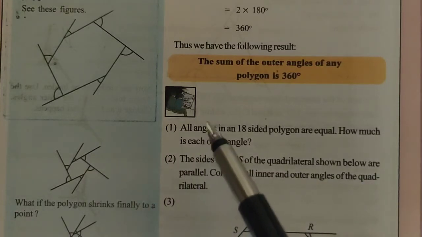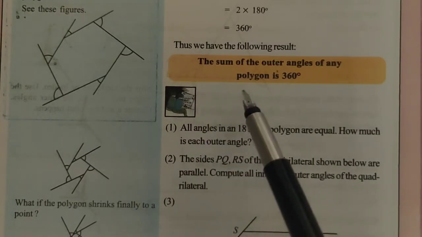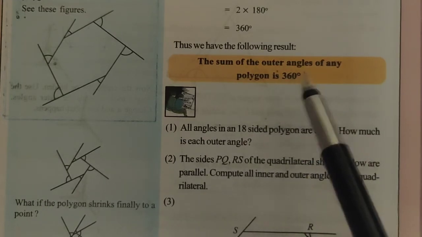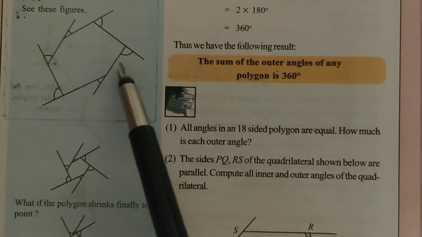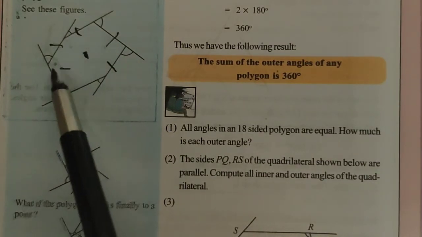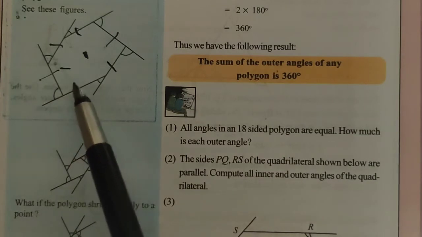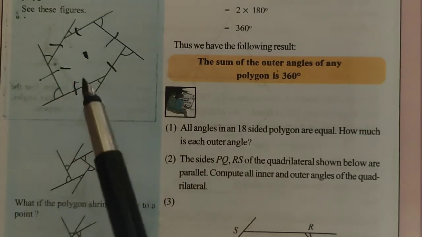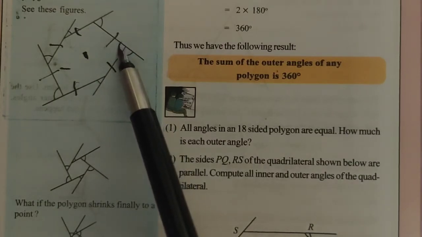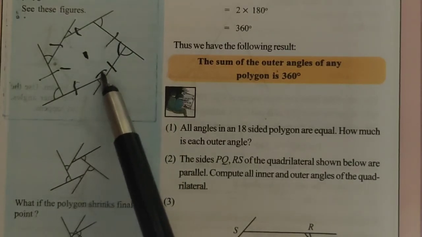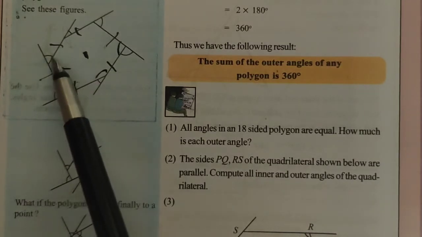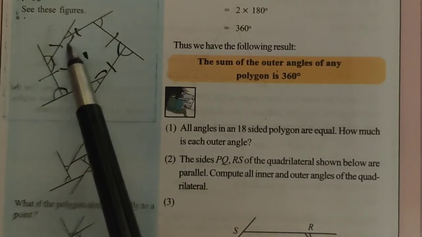Now we discuss what is the sum of outer angles of a polygon. You can see a polygon with how many sides here? This is 5 sides. This is 6 sides. That is a hexagon. And these are 6 interior angles. If a polygon has 6 sides, it also has 6 interior angles here.